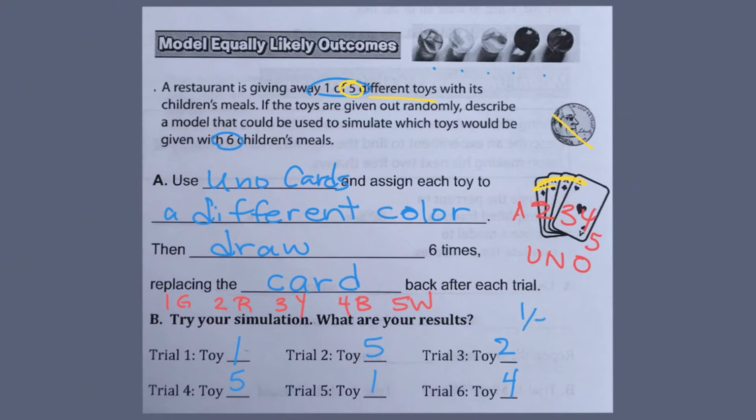So theoretically, it should be 1 out of 5. And just like when you did your experimental probability, we can see here that it doesn't match our theoretical, because out of our 6 trials, toy 1 was actually chosen twice. So that's 2 out of the 6 trials, if we're just going to use the trials in general, which is 1/3, which is greater than that theoretical.